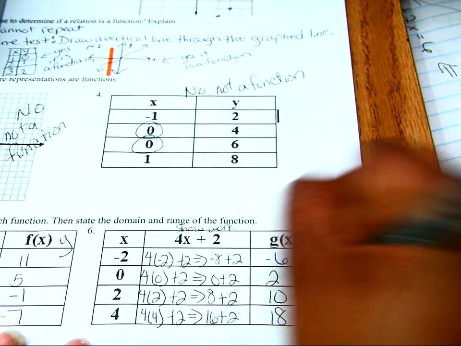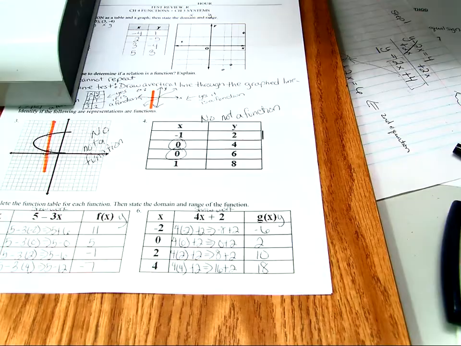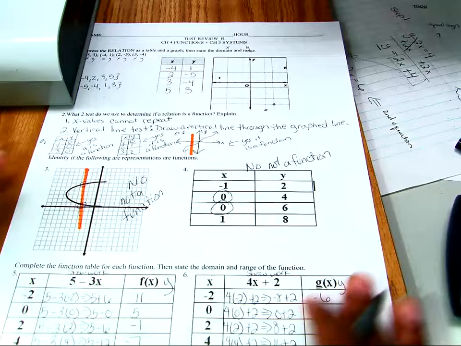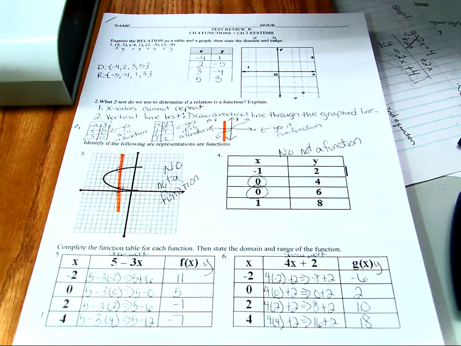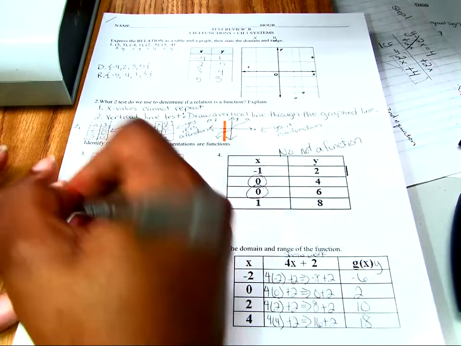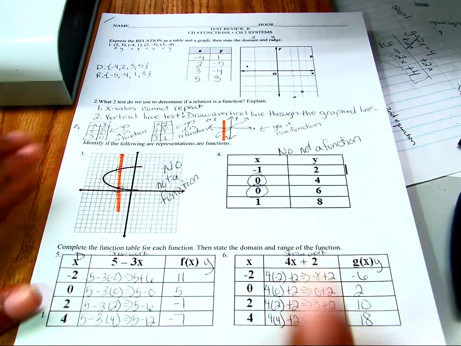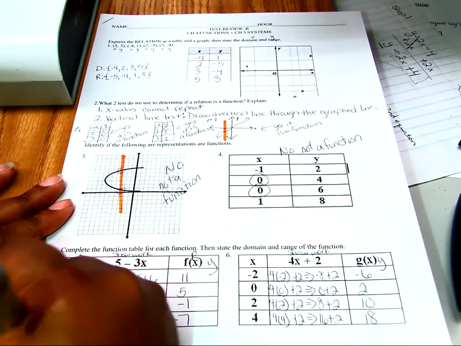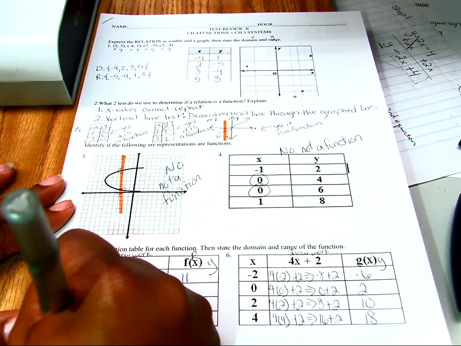It's important that I state the domain and the range for both of these. So my domain for this first one would be all of my x values. I can put a D right there, and this is my range. So domain: -2, 0 to 4.